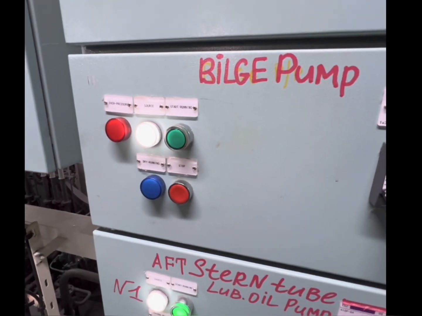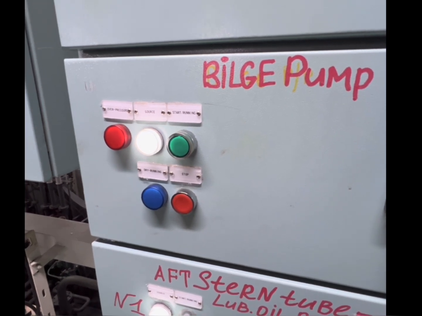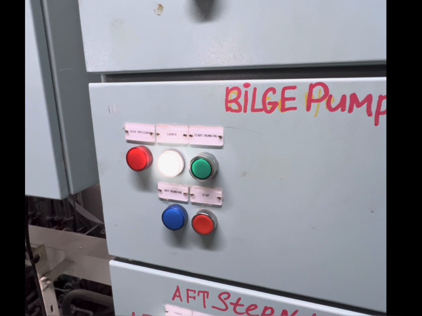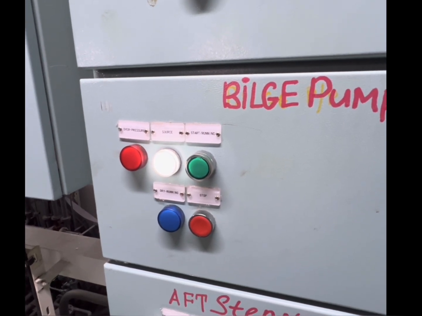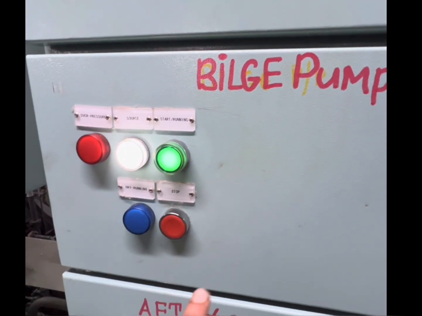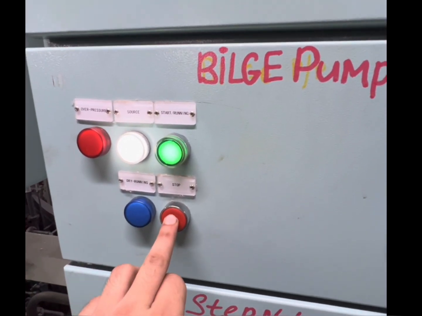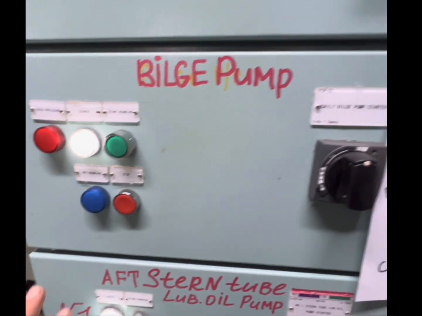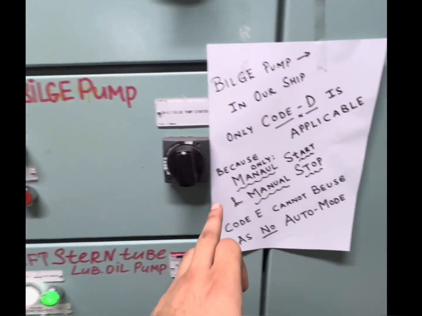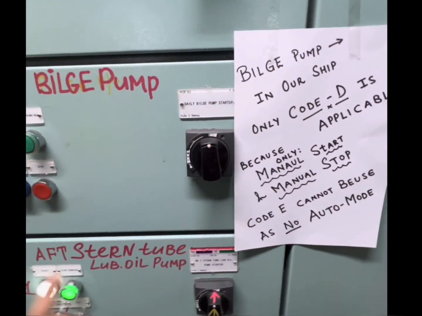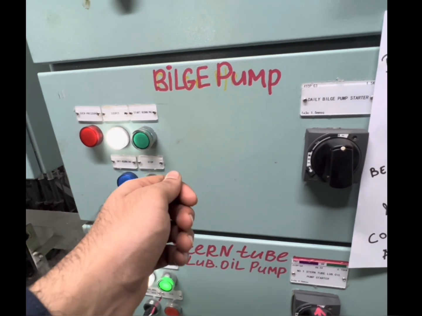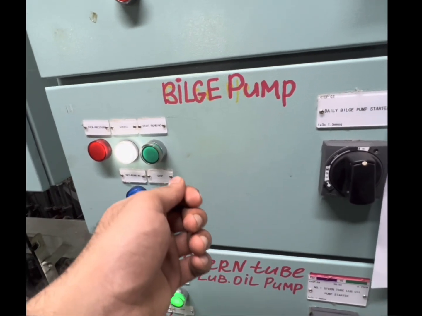This is the bilge pump in our ship for pumping out engine room bilges from the bilge well to the bilge holding tank. Whenever you want to pump the bilge, prepare the line, and you can only start the pump manually, and after finishing pumping you can stop the pump manually. So this is the reason only code D is applicable in our ship. That is only manual start and manual stop. So code E is not applicable in our ship because there is no automatic mode. In some ships there is an automatic mode available.